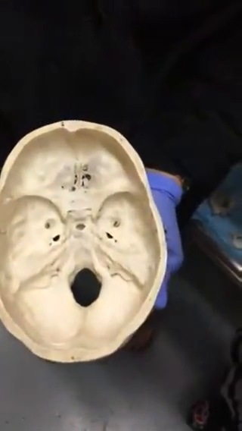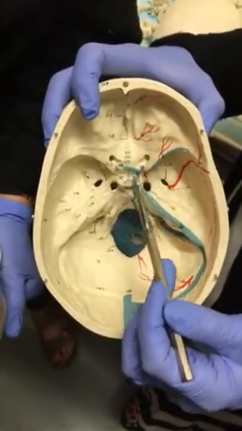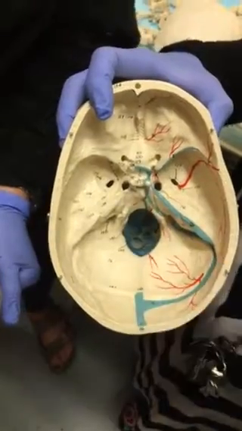It just got worn through. But here it is on the molded. That looks like the saddle. Yes. Okay. Saddle of the Turk.